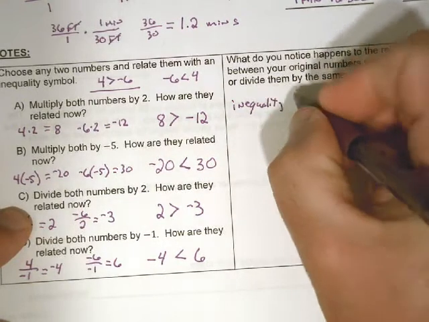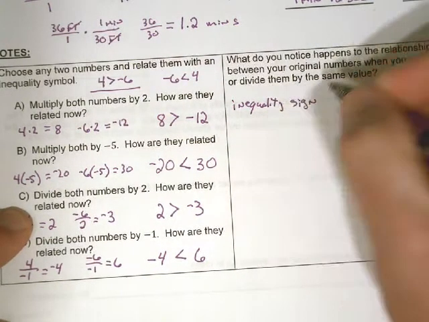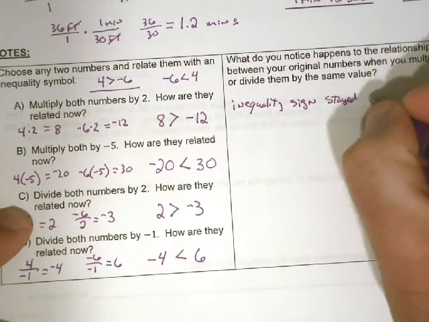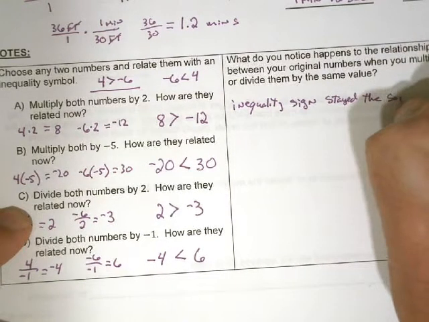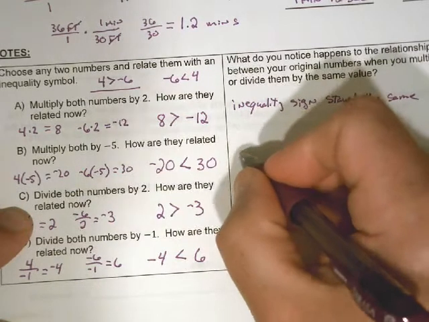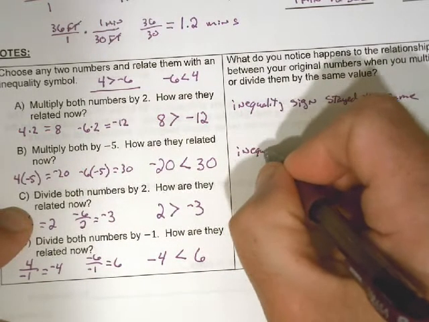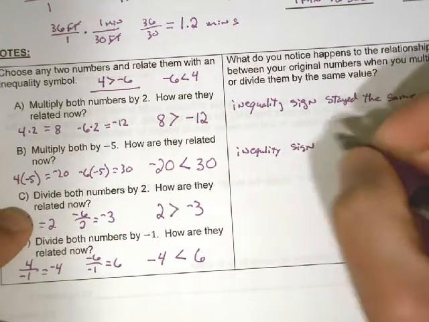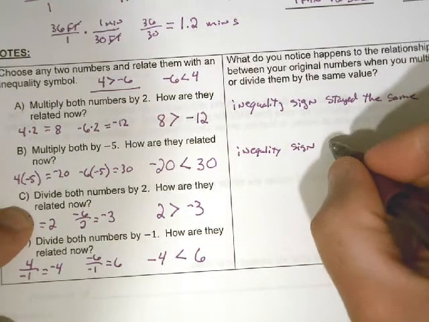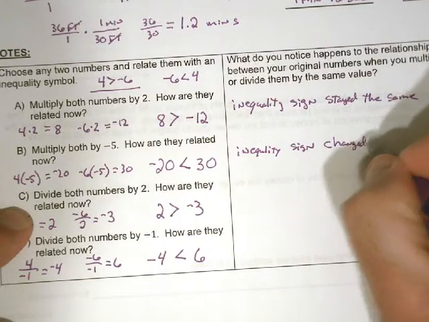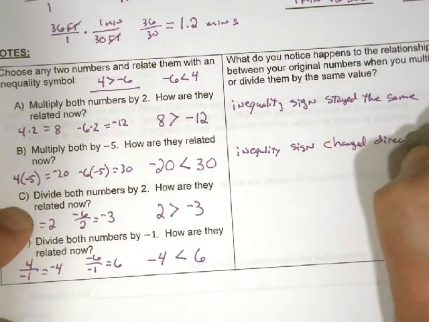So here, my inequality sign stayed the same. Next one, the inequality sign changed directions.